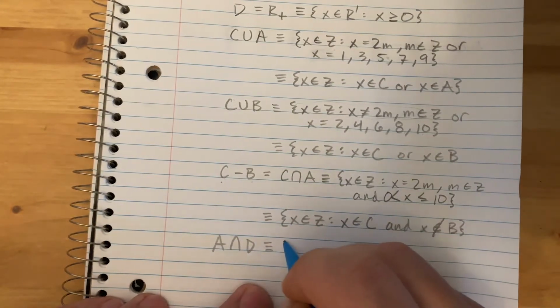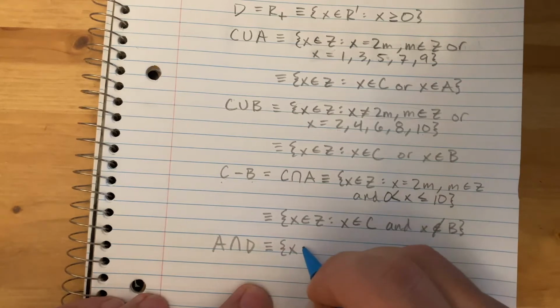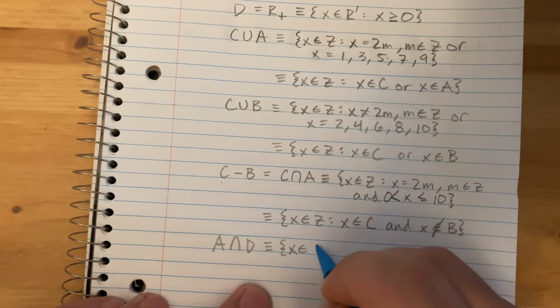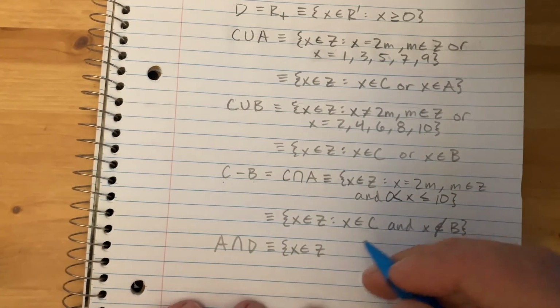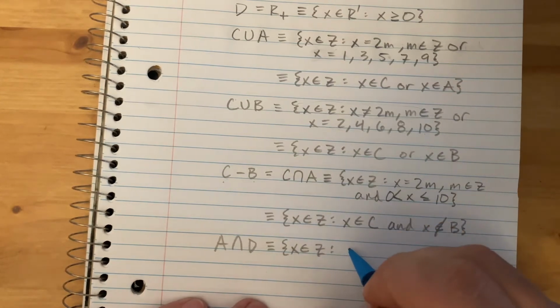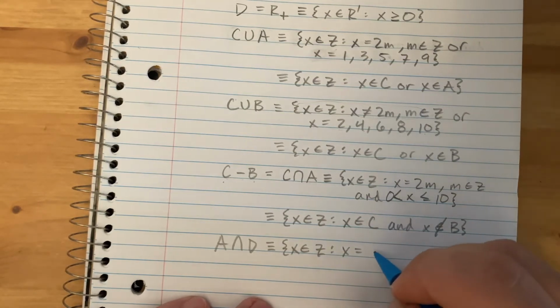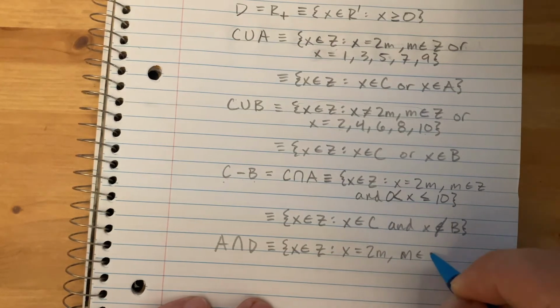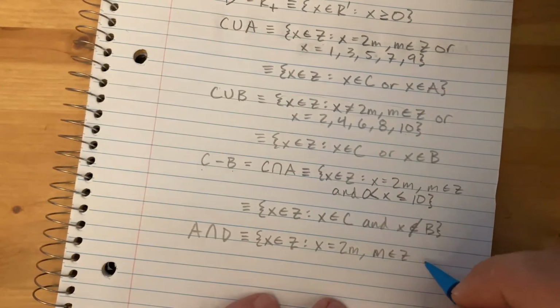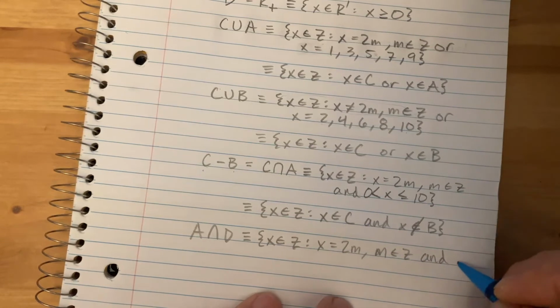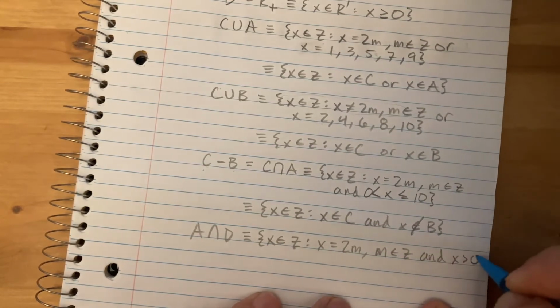So one way we could describe it is the set of x's that are elements of the set of integers such that x equals 2m for m, an element of the set of integers, and x is greater than 0, right?